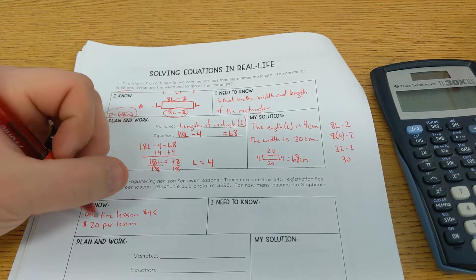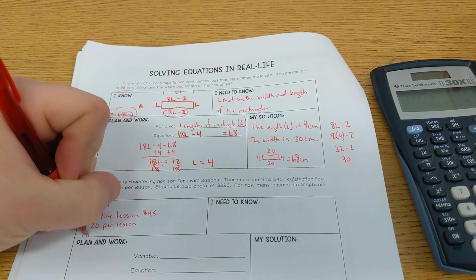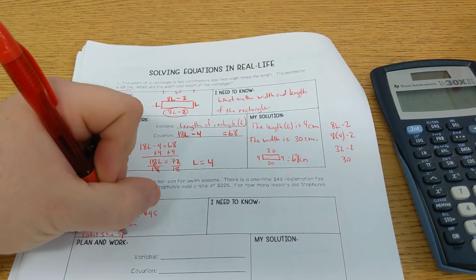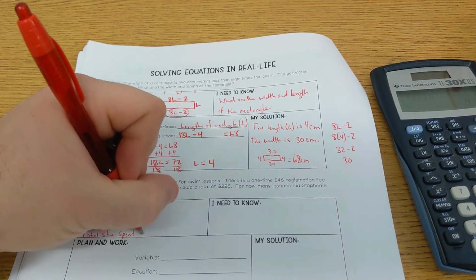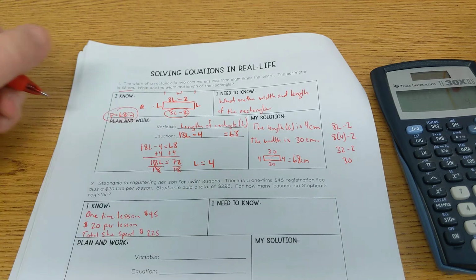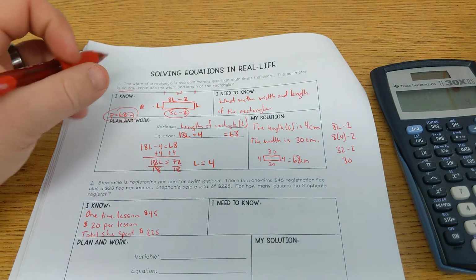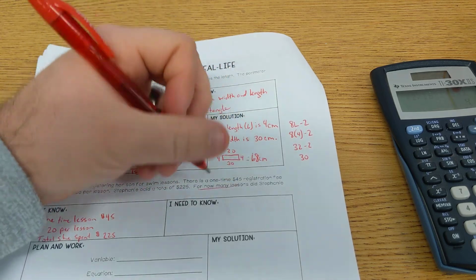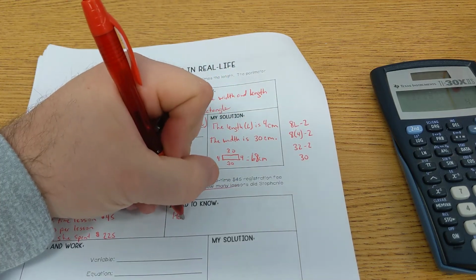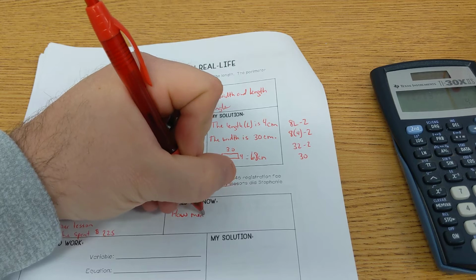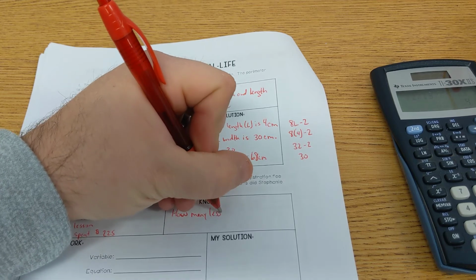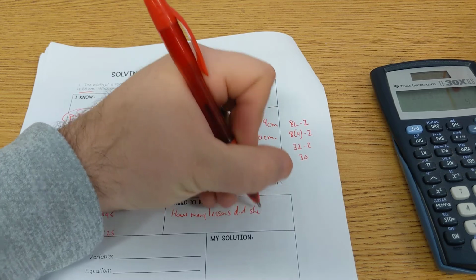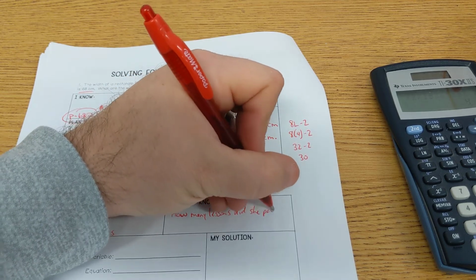Okay, and we also know the total she spent, and we can use that when we do our equation, 225. Okay, so what I need to know, well, it asks, how many lessons did she pay for?